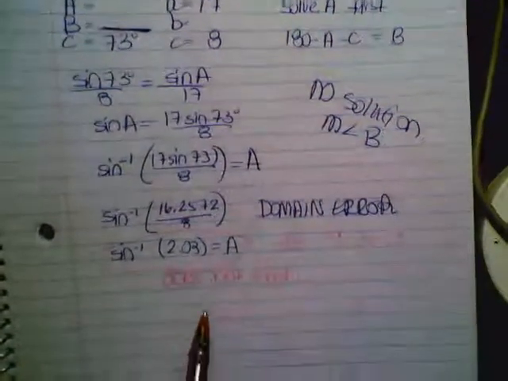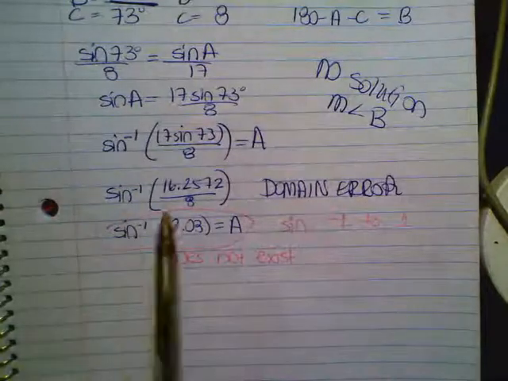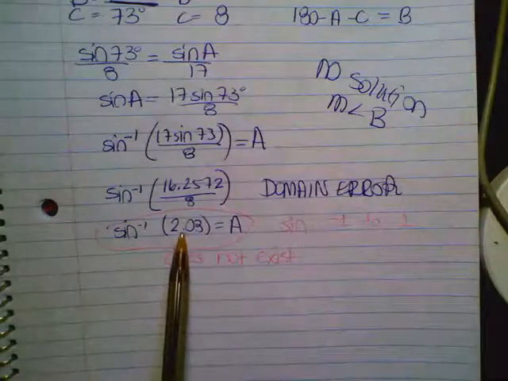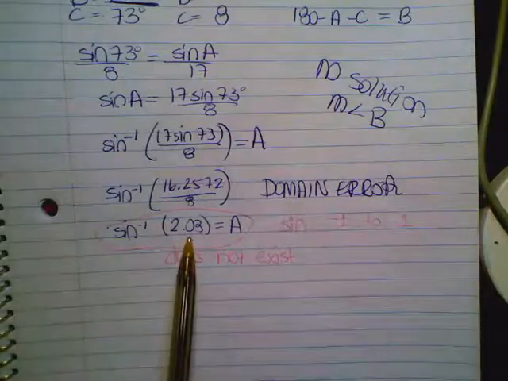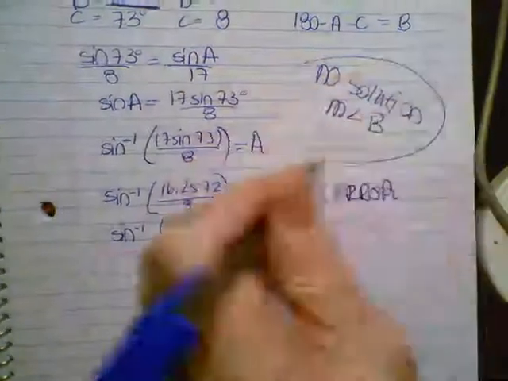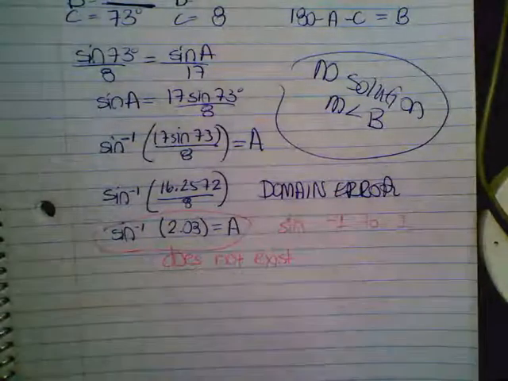Okay, so when you're solving for an angle and what you have inside is more than 1 or less than -1, you're going to get this domain error and then no solution. I'll start another video with some more examples.